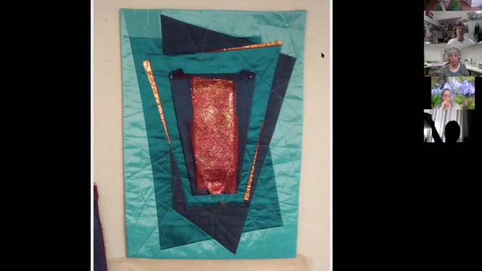So that gives a sense of balance. The centerpiece, the rectangle mesh, is in proportion, like a smaller ratio of the outer edge of the piece. Right. So there's that. And it is placed in the center.